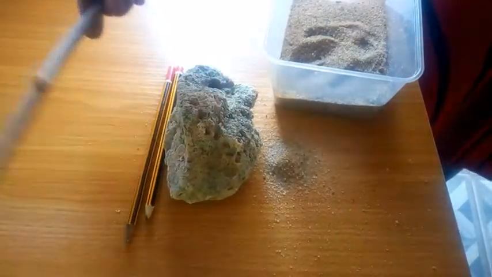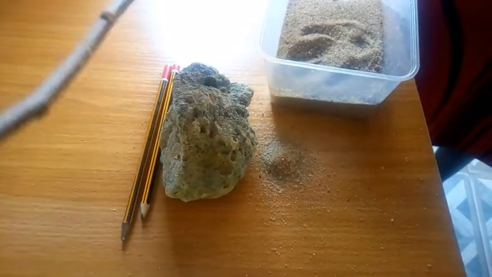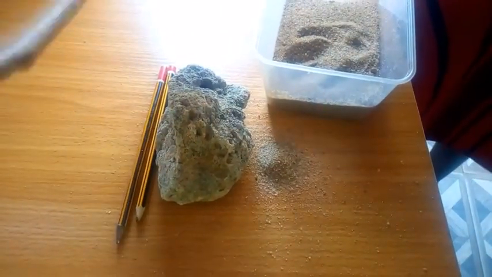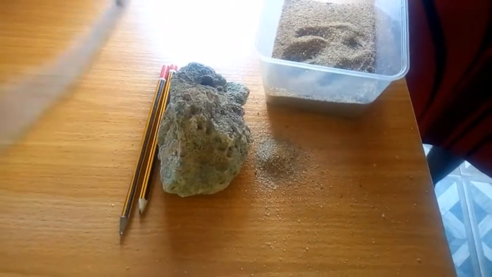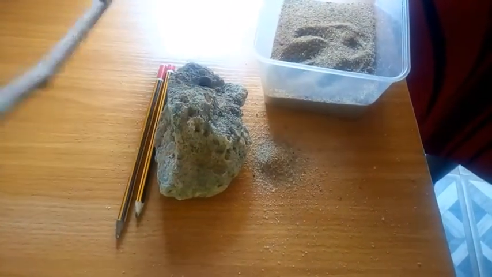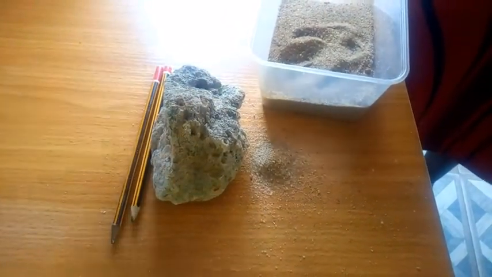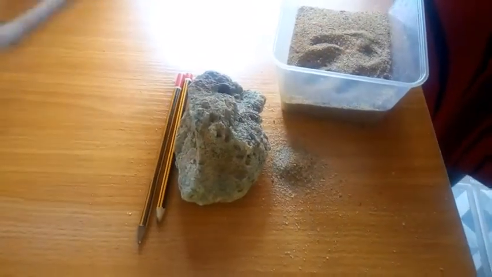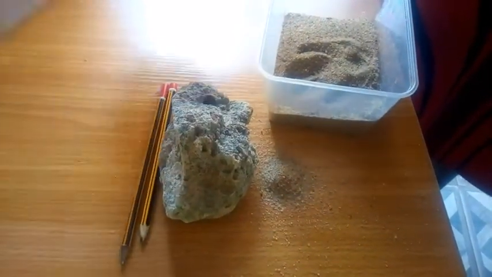And this is a dry stick. The dry stick is an example of a non-living thing. The dry stick cannot grow. The dry stick cannot move from one place to another. So it's an example of a non-living thing.